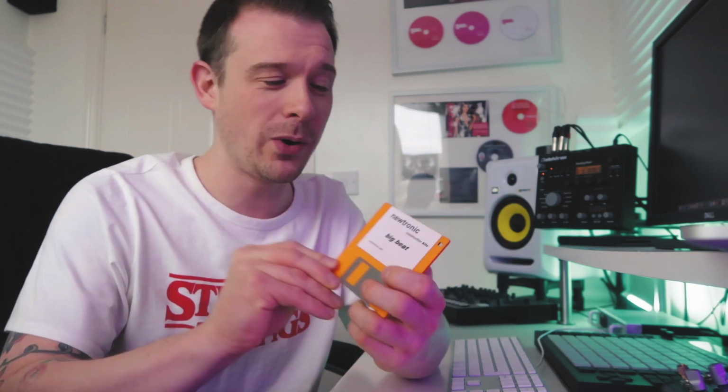I've even got floppy disks. If you're not even sure what a floppy disk is, this is what we used to store stuff on, and it stores a ridiculously small amount of things. But this has got a whole load of MIDI files, for example. A whole load of big beat MIDI files, a whole load of drum beats, bass melodies and things like that on it. They were really handy at the time.